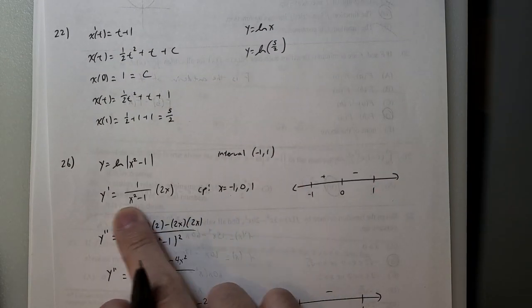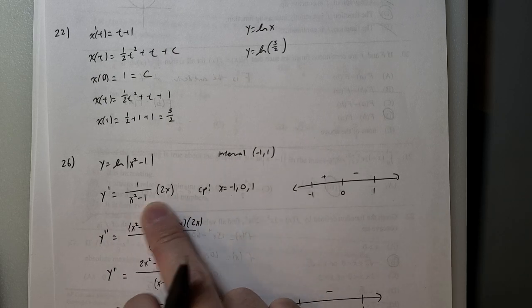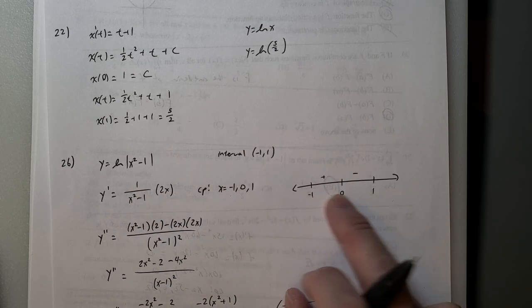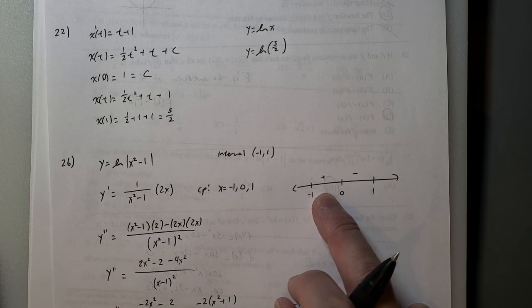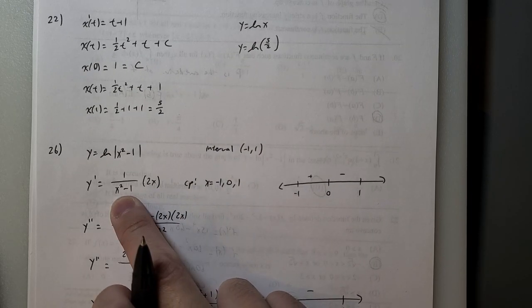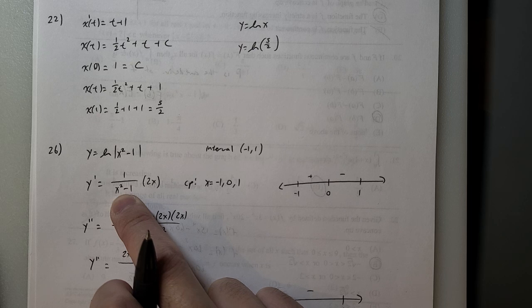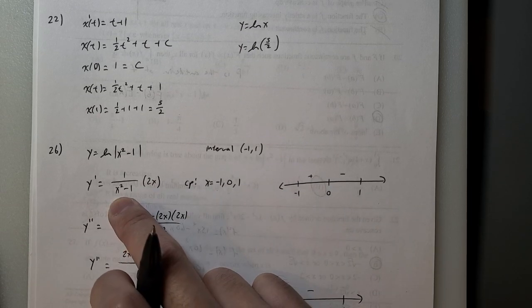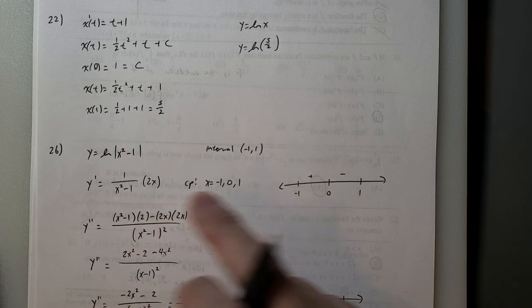Is it increasing, relative min? That's the first derivative test. Our critical points here are when x is 0, and when it's undefined also, so that's -1 and 1. So we do the first derivative test. We plug in some number between -1 and 0, like -half. This would be positive, this would be negative, this would be negative, two negatives make a positive.